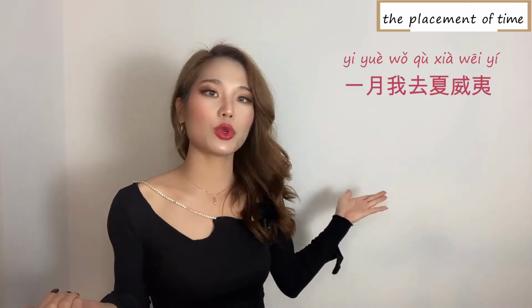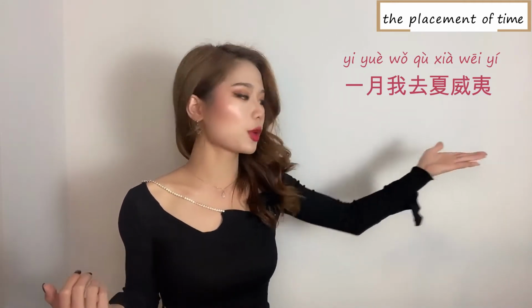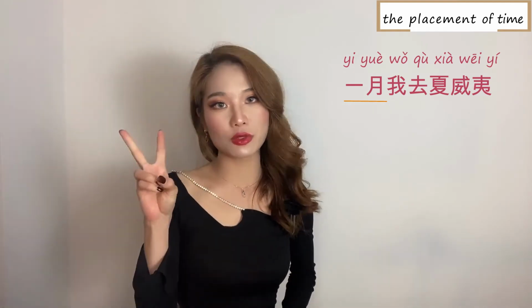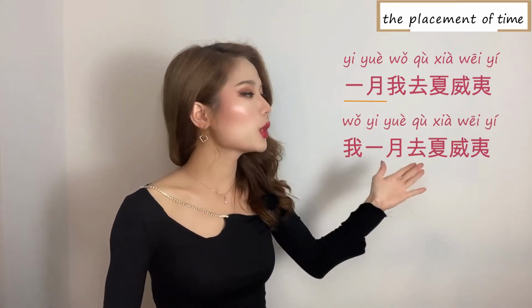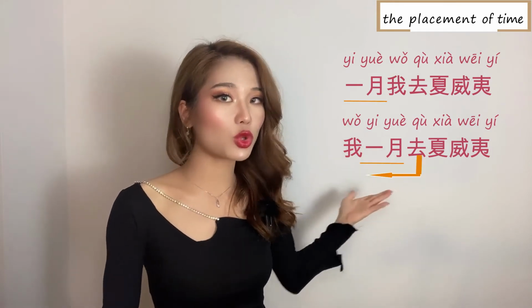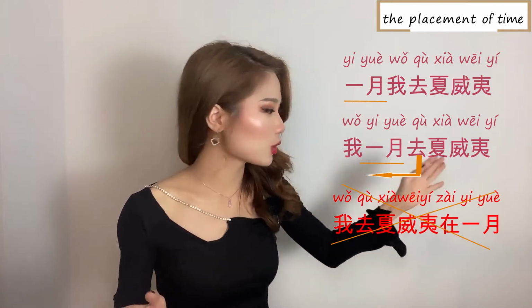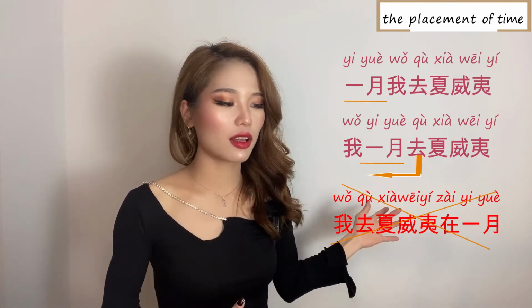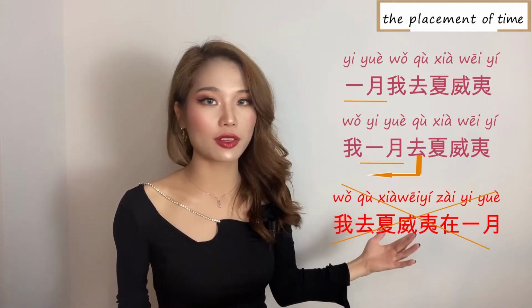But in Chinese, you can say, 1月我去夏威夷. So here you put 1月 in the beginning of the sentence. And the second way is 我1月去夏威夷. So as you can see, you put the time word before the verb 去. Pay attention to this one. Please don't say 我去夏威夷在1月. If you say this, apparently people can tell that you're not native.